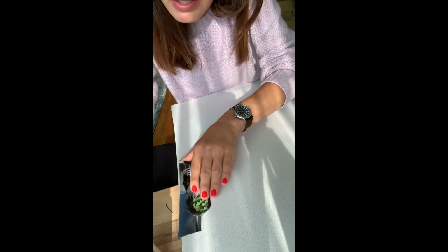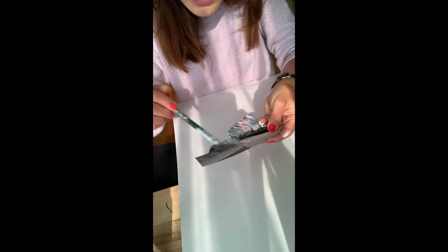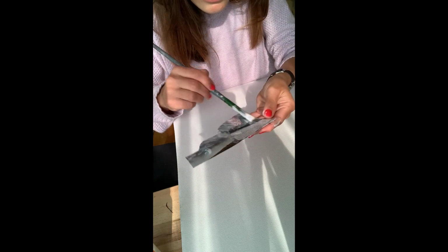I think Mod Podge works a little bit better. So we want to get this applied to the back, up to the edges. And it makes sense to apply a little to my surface too.